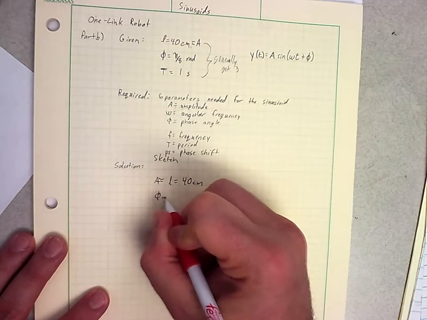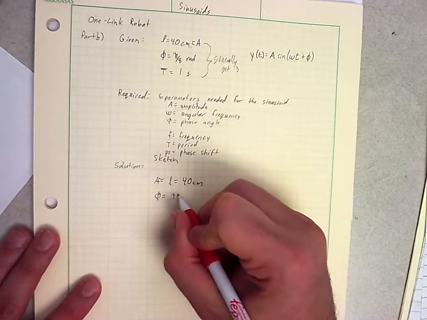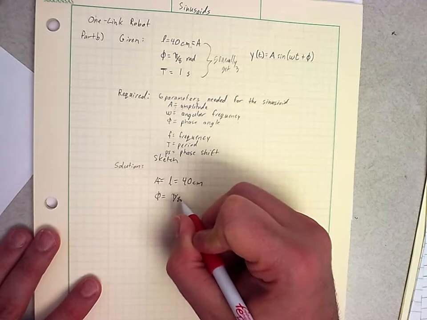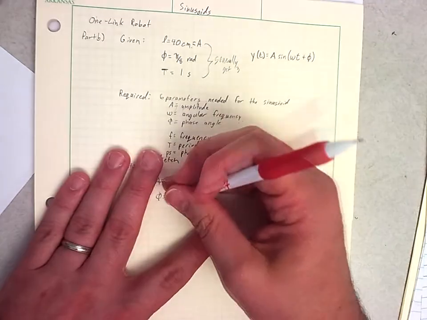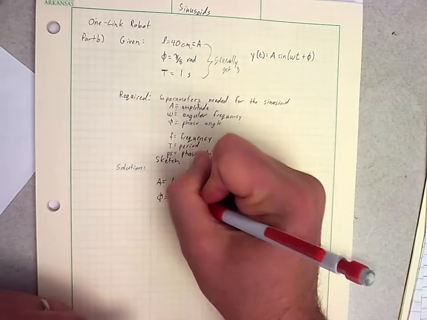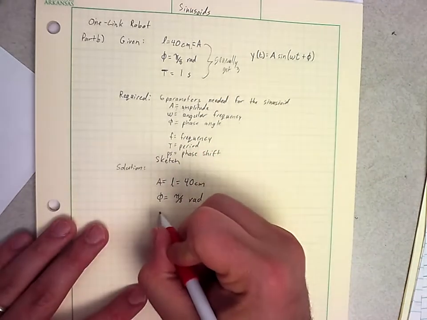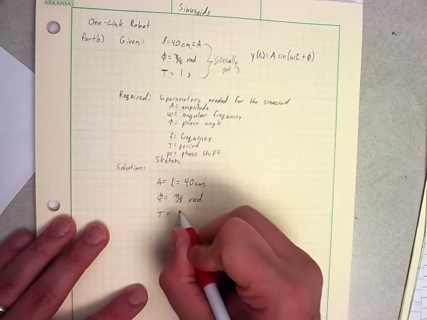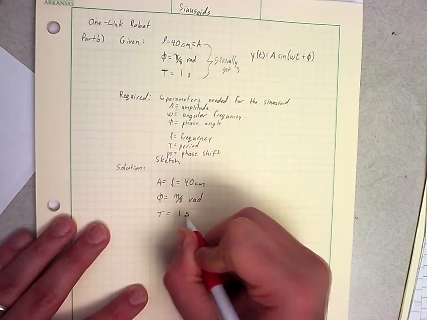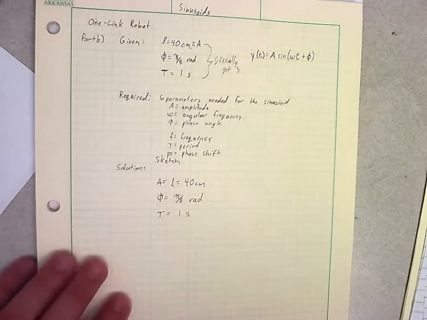We have phi, which is how much we're off in rotation to start with. And so that's pi over 8 radians, which is how much our phase angle is off. And we know that T, our period, takes 1 second to go all the way around.